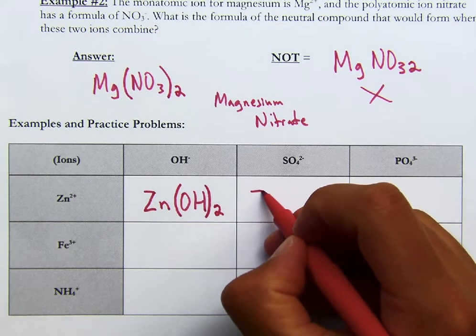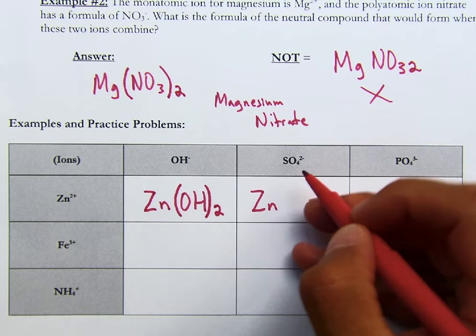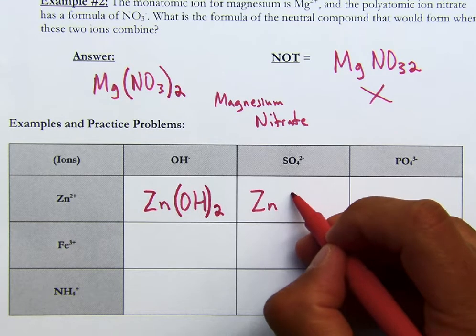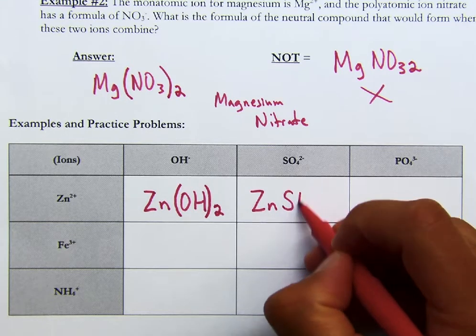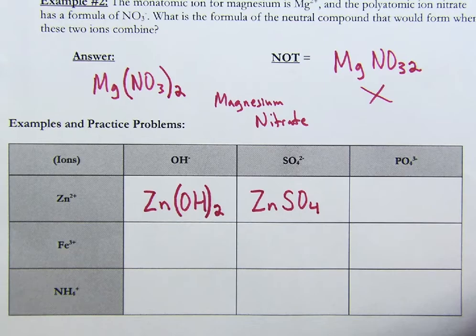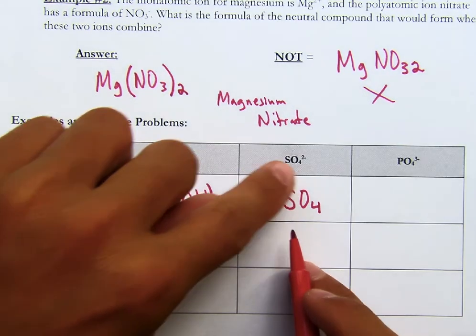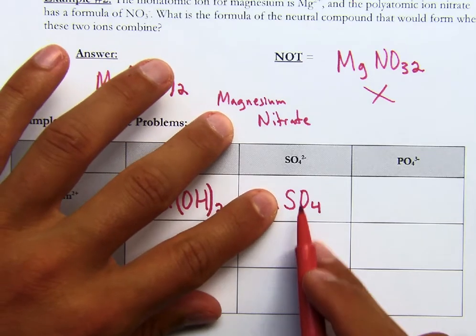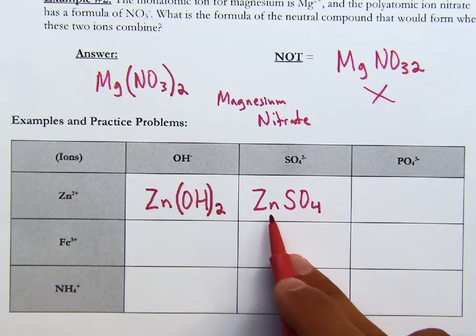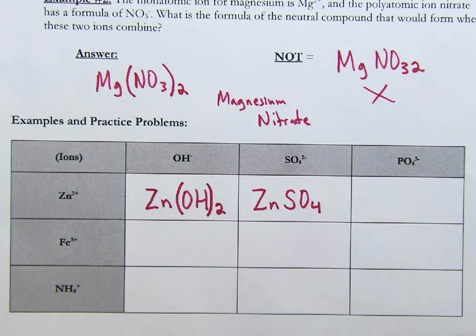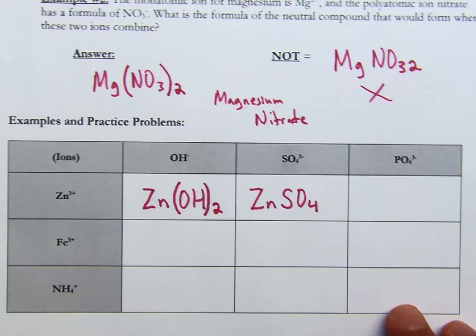Next we have zinc, and then we have sulfate. Now, zinc is +2. Sulfate, this whole part, is -2. +2, -2. Ta-da! That's it. No parentheses needed.